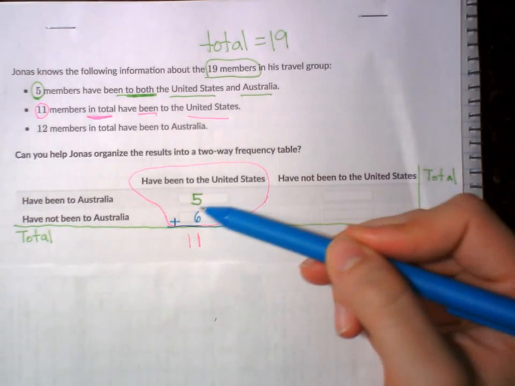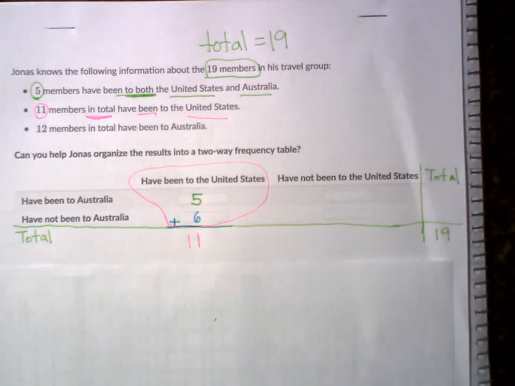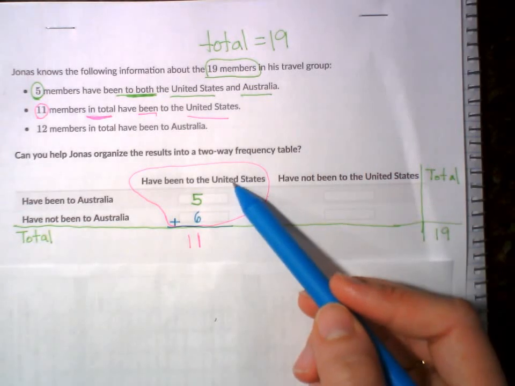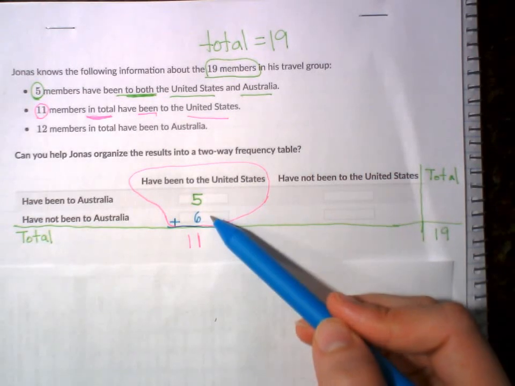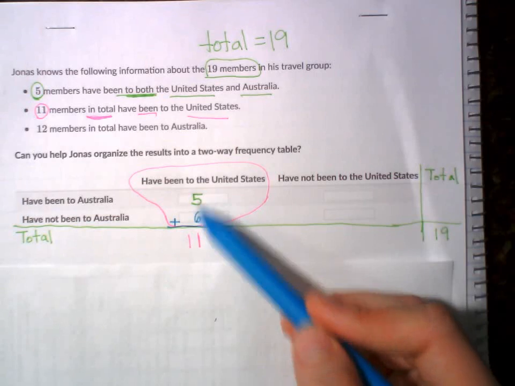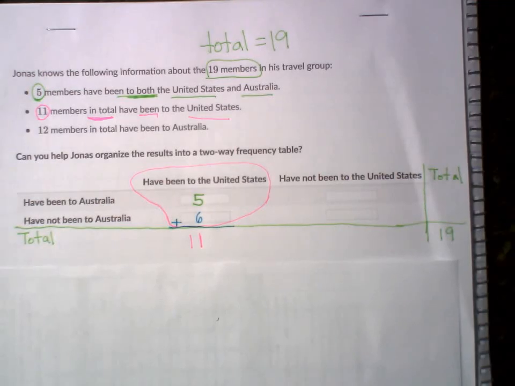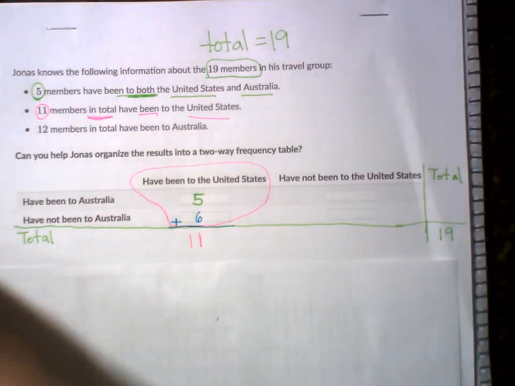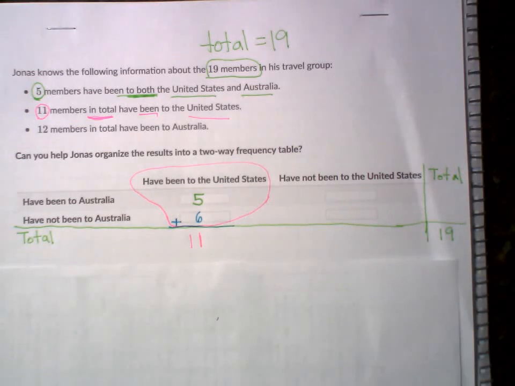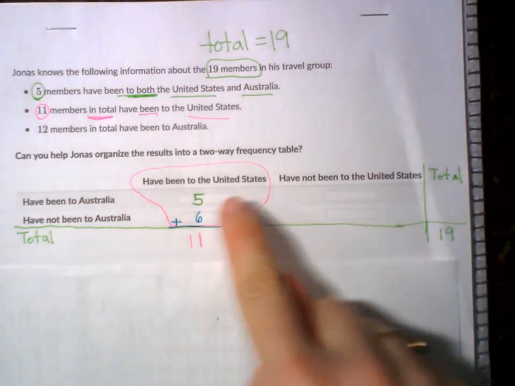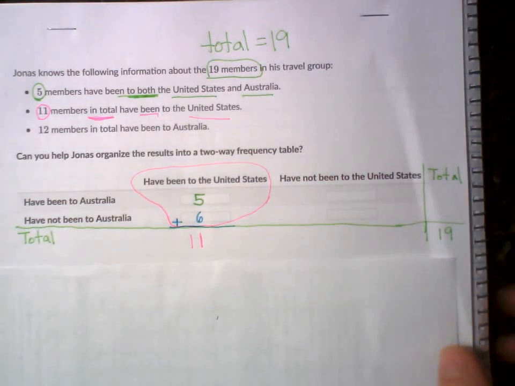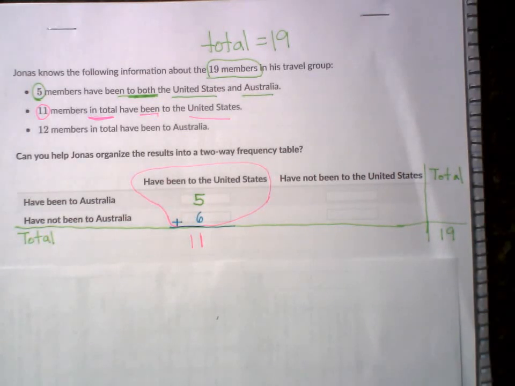So what that means is 5 people have been to both US and Australia. 6 have been to the US but not Australia. So total, we have 5 plus 6, 11 people that have been to the United States, regardless if they've gone to Australia. We don't care about that. All this one tells us about is if they've gone to the United States. Okay, let's read our last clue.